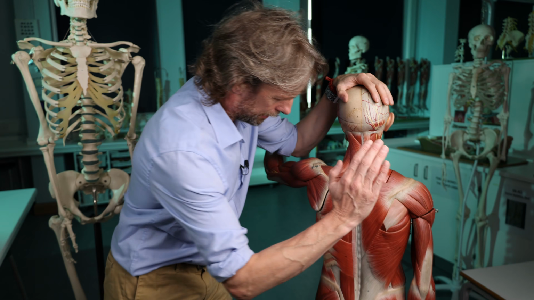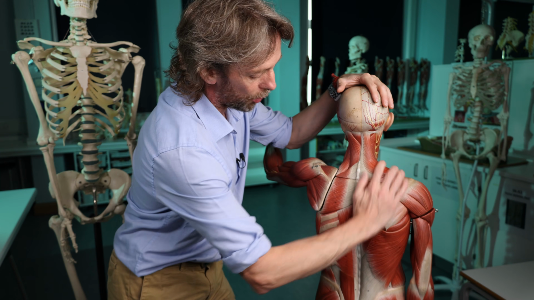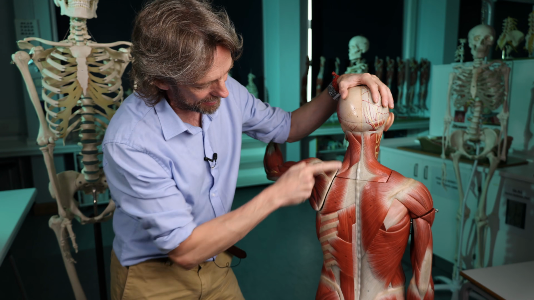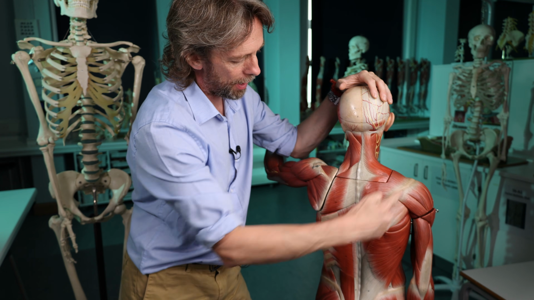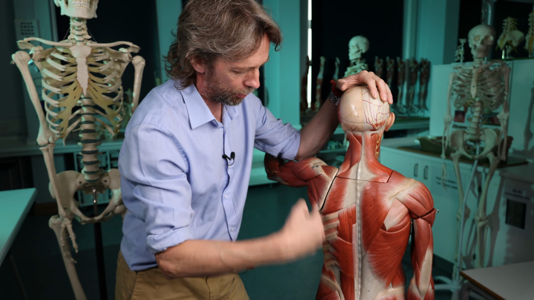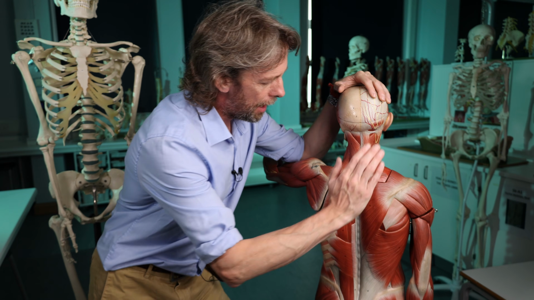All right, trapezius. Here it is. So on this model, we can see trapezius on the right side. On the left side, it's been taken away, so we can see the deeper structures. But if you put the two muscles together, it forms this trapezium shape. There are 4 sides and it's irregular.